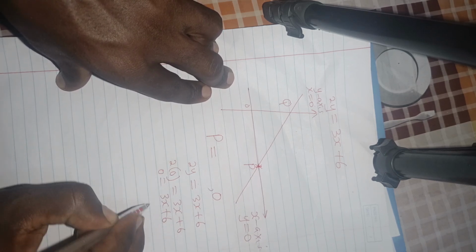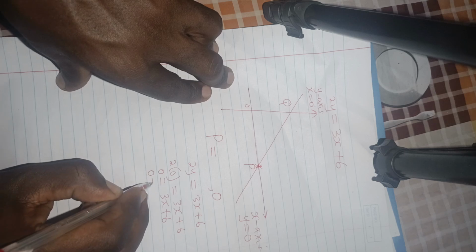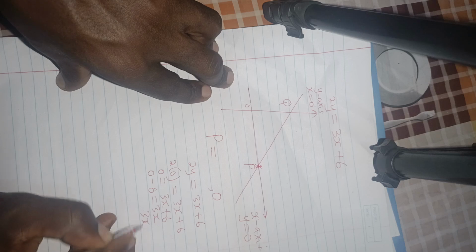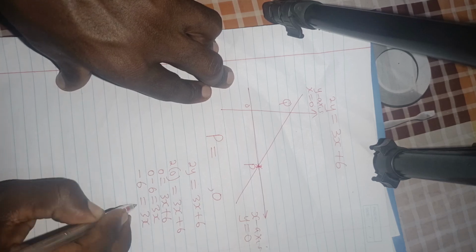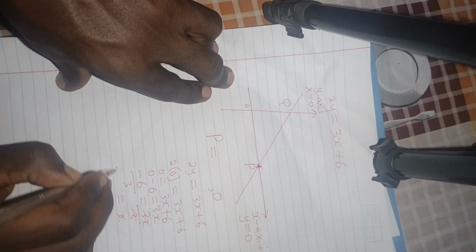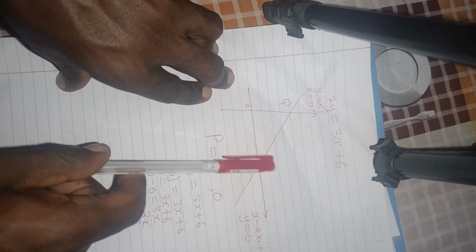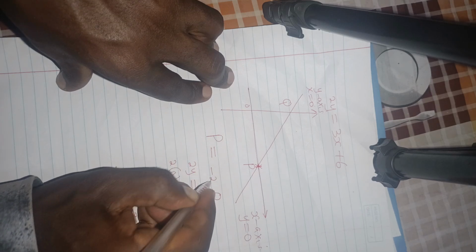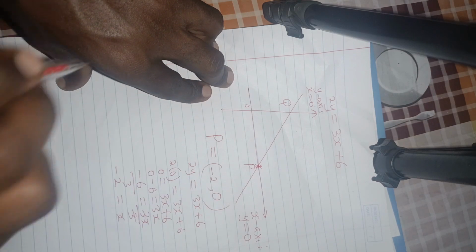I'll take 6 to the other side. So 0 minus 6 is equal to 3x, so 3x = -6. Divide both sides by 3, so I'm going to have x = -2. So the coordinates at point P, where the line cuts the x-axis, are (-2, 0).